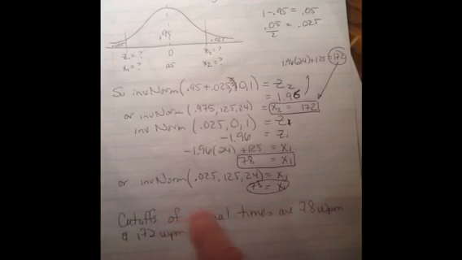So the cutoffs of unusual times are between 78 words a minute and 172 words a minute. Now you should be able to do your 7-3 homework.